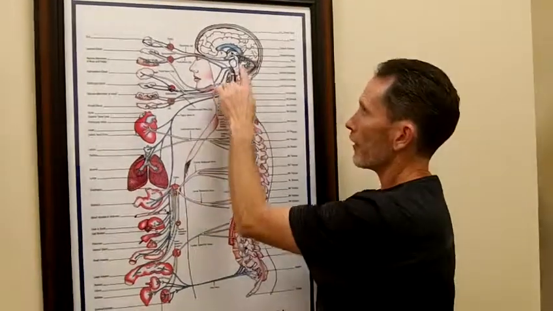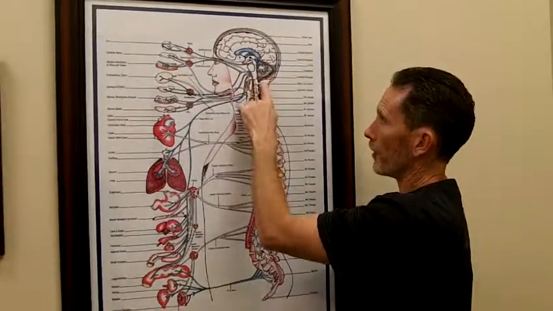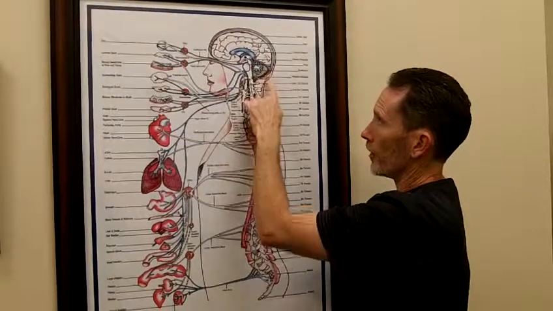Then right below the cortex we have the cerebellum. This is called the little brain. The cerebellum only makes up 10% of the size of the brain, but it contains over 50% of all the brain's neurons, or brain cells. So the cerebellum is a very intense area of the brain. It is called the little brain, and it is your central processor. It also controls the strength, alignment, and posture of your spine, your coordination, your ability to walk, but it also processes everything up to the cortex.